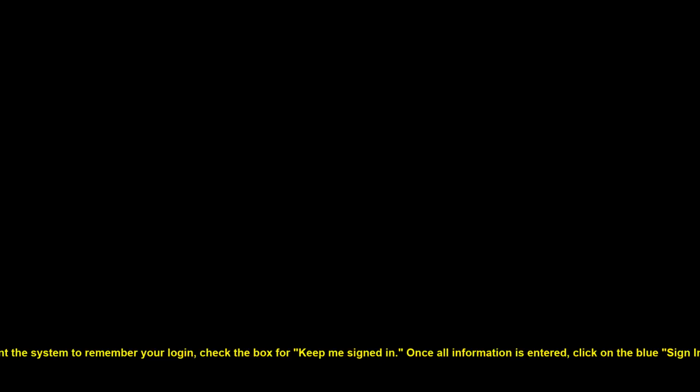A drop-down menu will appear. You will see two fields for entering your login details. In the first field, input your Xfinity username or email address. In the second field, enter your password. Ensure that your password is typed correctly, considering case sensitivity. If you want the system to remember your login, check the box for Keep Me Signed In. Once all information is entered, click on the blue Sign In button.